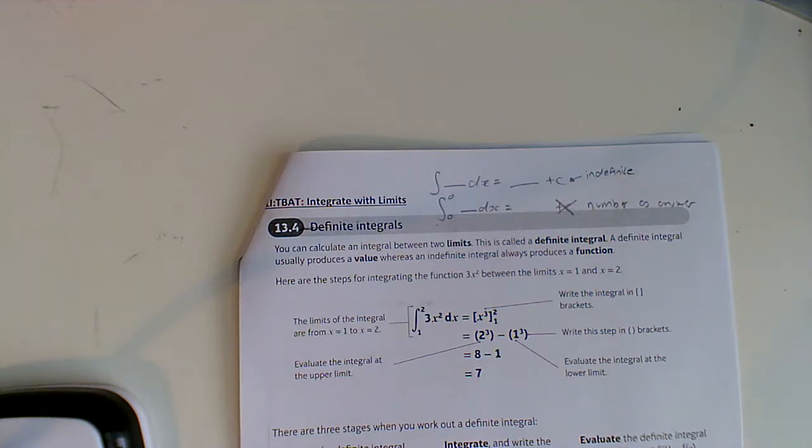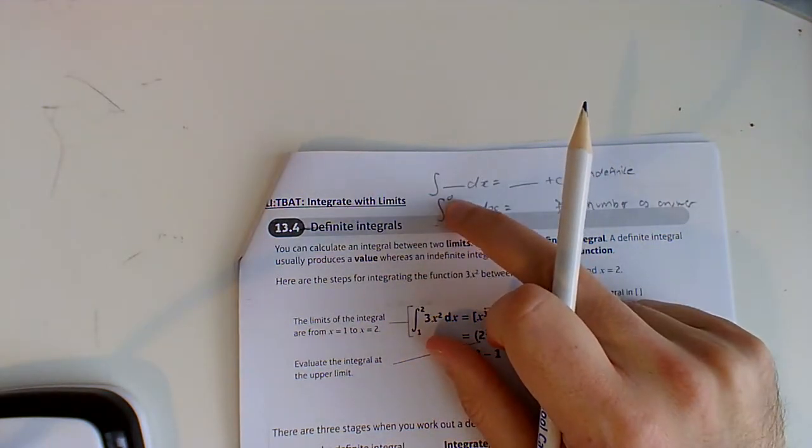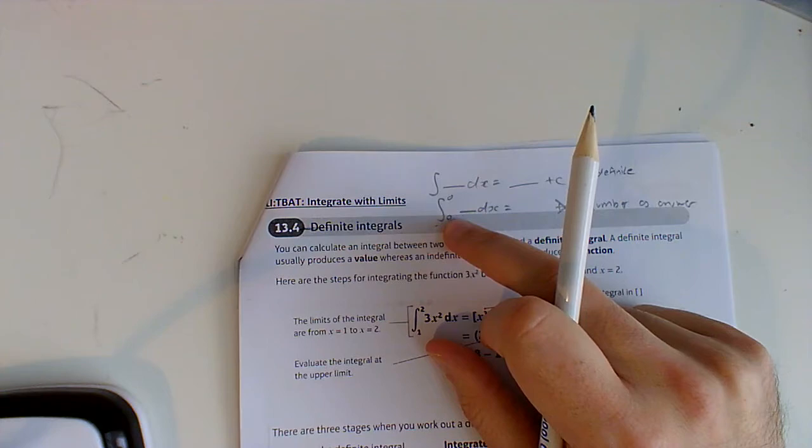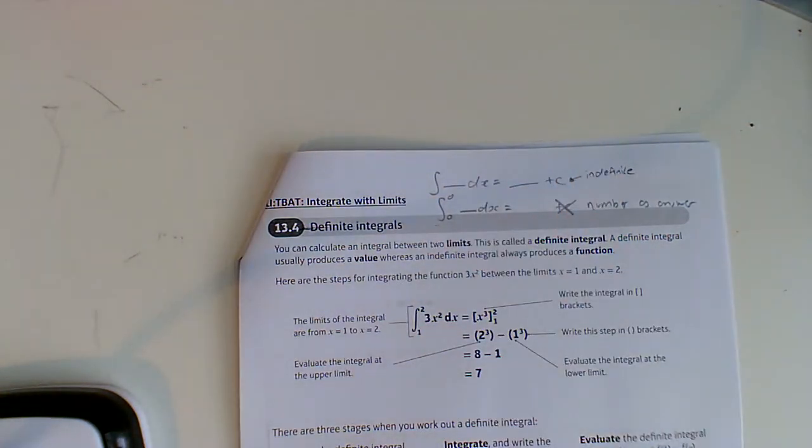Okay, now the process here is effectively you integrate exactly the same way. You just don't write that plus c at the end of it. What you then do is take that number, sub it into your answer, take that number, sub it into your answer, and then take them away. And that gives you a definite integral.